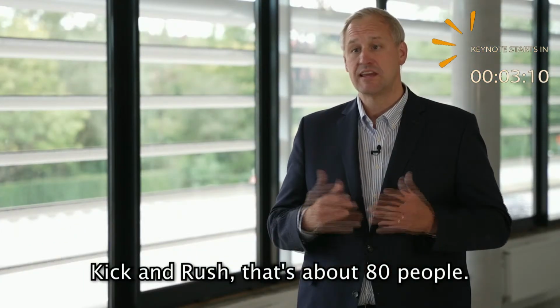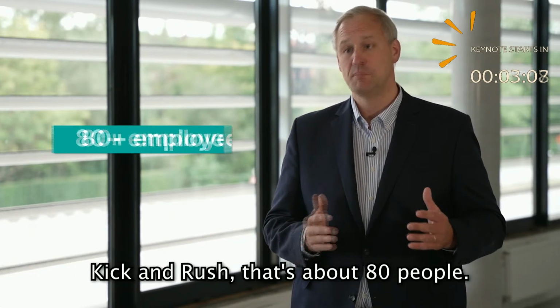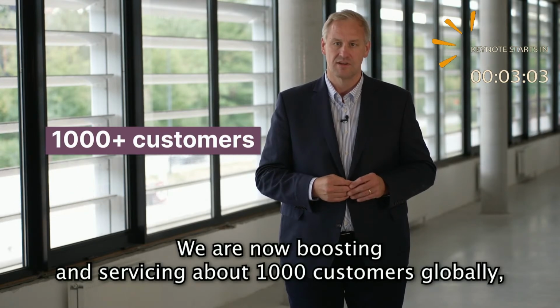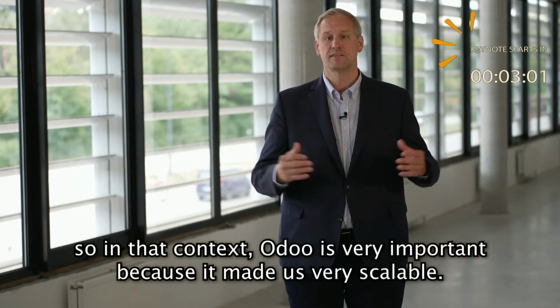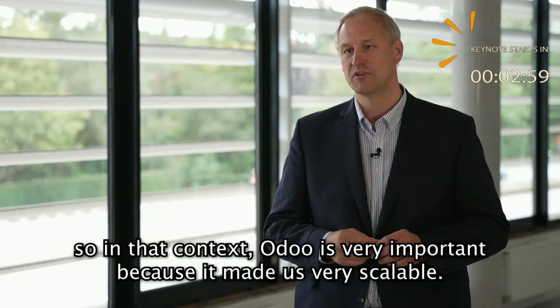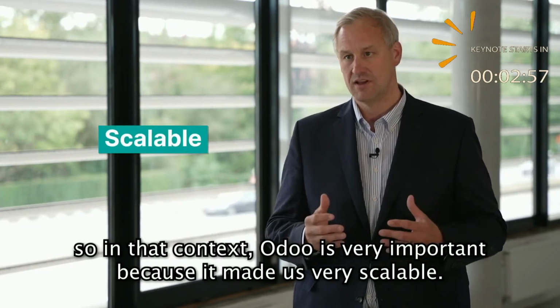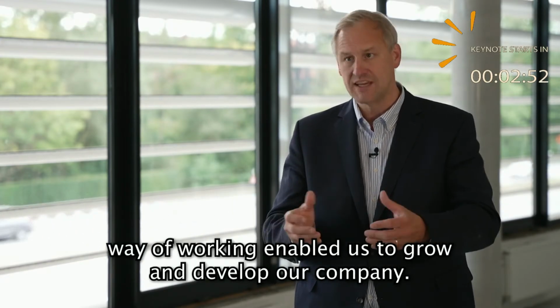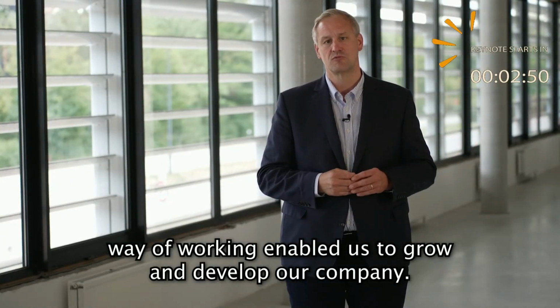So basically, Kick and Rush, that's about 80 people. We are now servicing about 1,000 customers globally. And we are growing, so in that context, Odoo is very important because it made us very scalable. The fact that we had one standard tool, one standard way of working has enabled us to grow and develop our company.